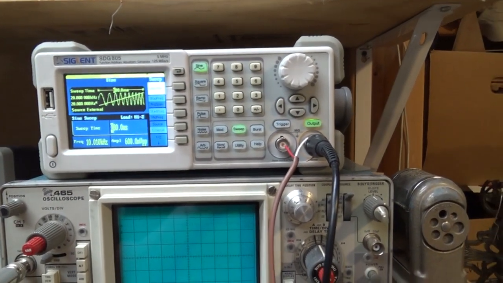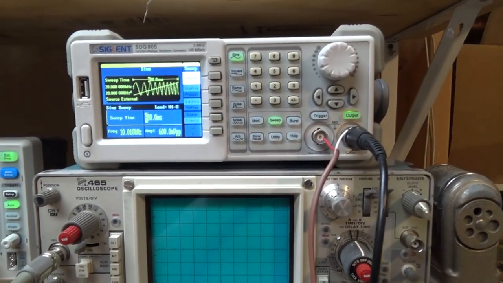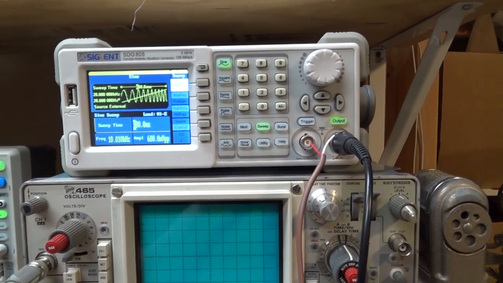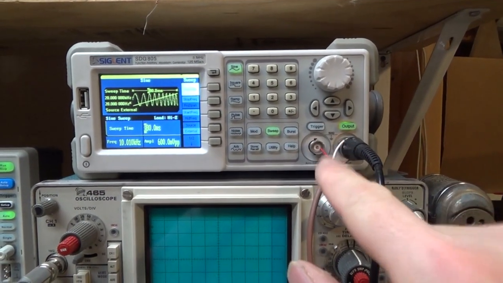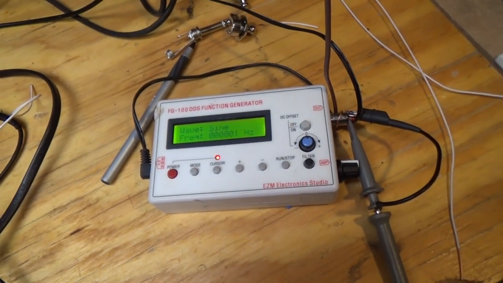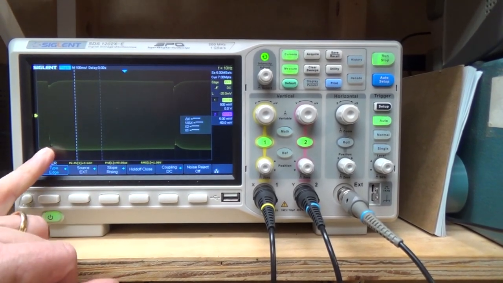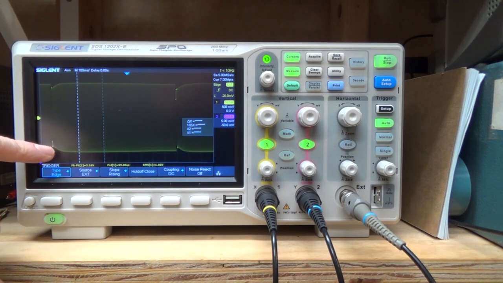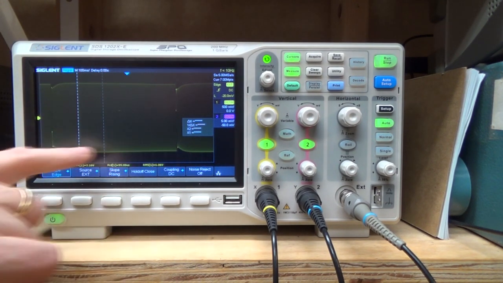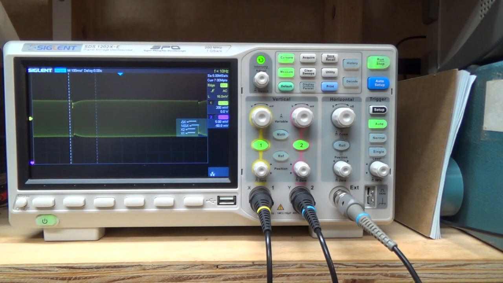This doesn't have anything to do with the FFT, but I thought it was kind of interesting. I have my signal generator set up to sweep in just under a second from 20 hertz to 20 kilohertz, triggered from this cheapy signal generator. Over at my scope, this is the beginning of the sweep, and this is the end of the sweep: 20 hertz, 20 kilohertz. So here I'm going to turn up the bass.